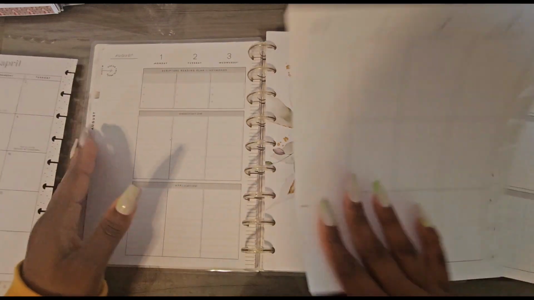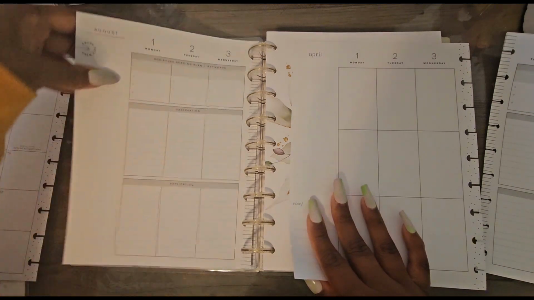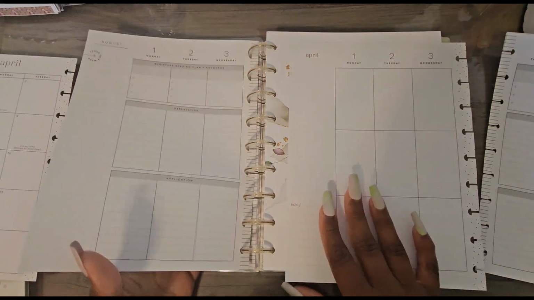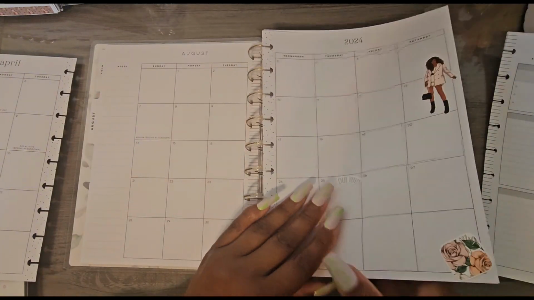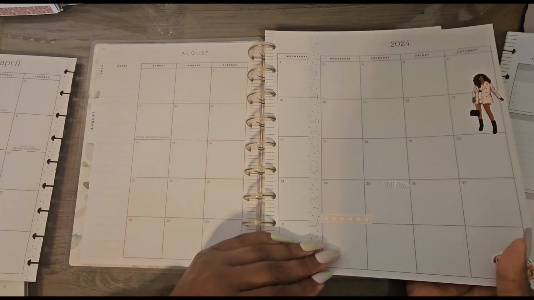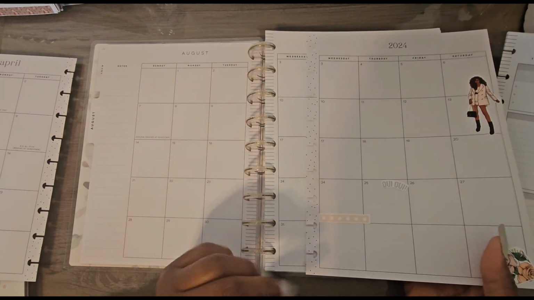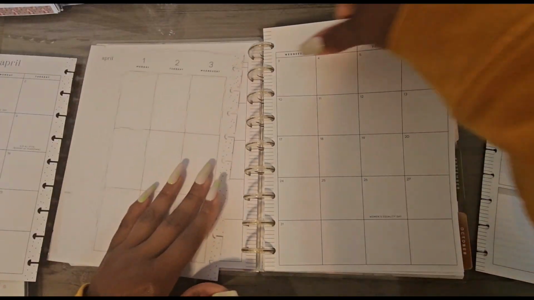And what you can do is just take this and glue these two together. But then I lose a whole monthly page, and I try not to do that. So Tawana only put 3 stickers down.